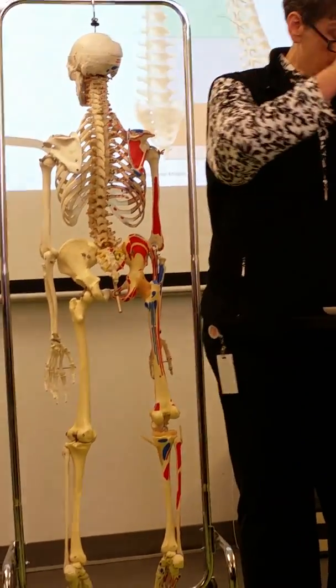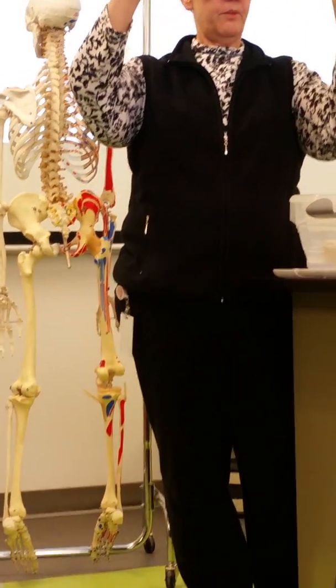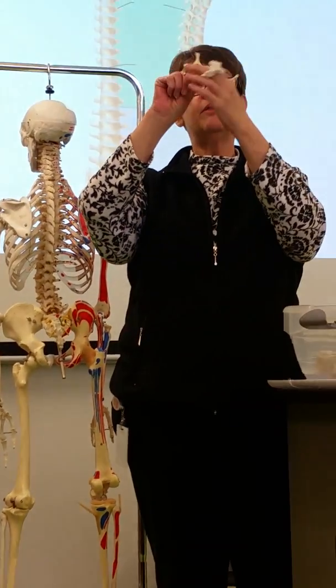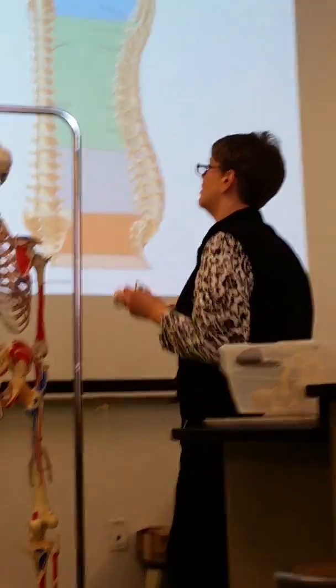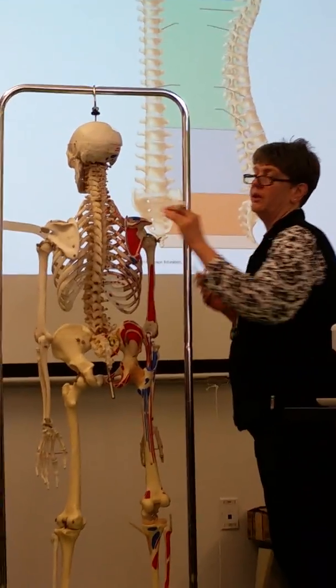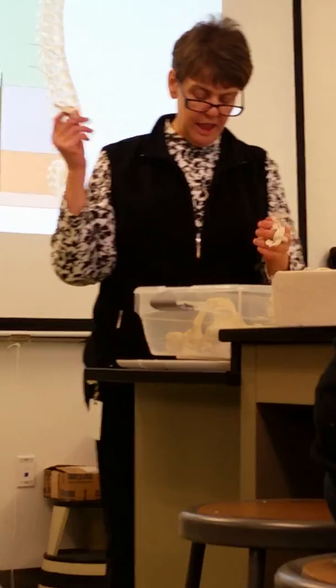Bam! The cervical vertebrae all have two extra holes on the side of them, called transverse foramina. Foramina is plural for foramen, or you could just say transverse foramen. That is for the vertebral arteries and vertebral veins to pass through. So you can tell no matter what, it's a cervical vertebra if it has that. Many of them also have bifid spinous processes.